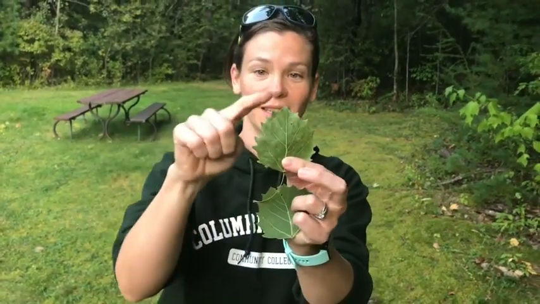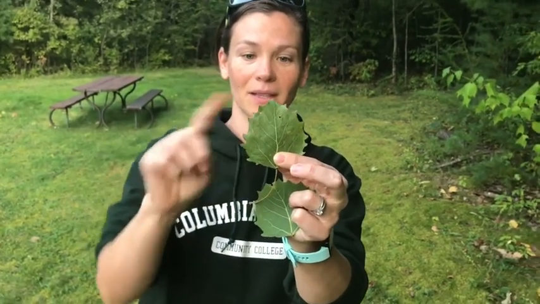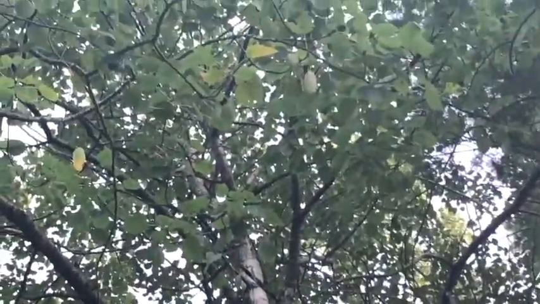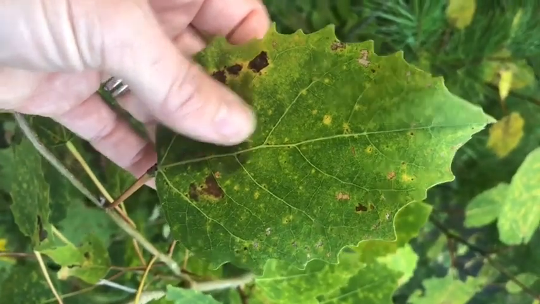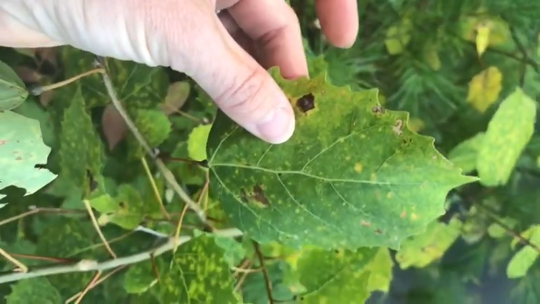Now here I found some big tooth aspen leaves, and you guys can see why it's called big tooth. It has these big spikes coming off the edge. Now these came from a tree that's right over here that's pretty tall, but you can still see the big teeth from the ground. Here we found a younger big tooth aspen. Again, you can see the nice big teeth on this guy.